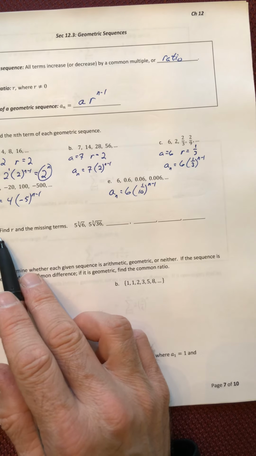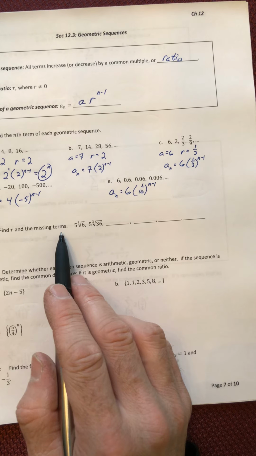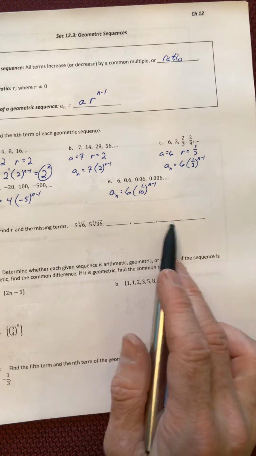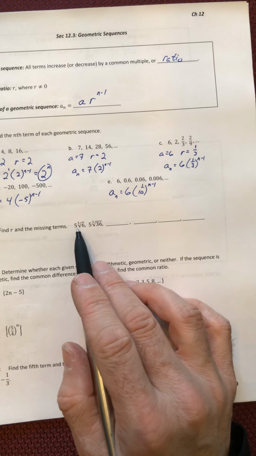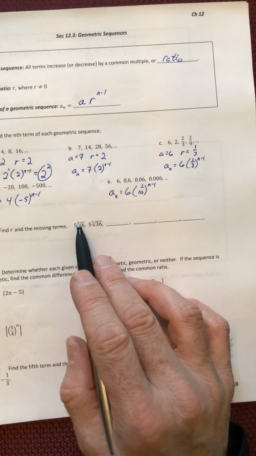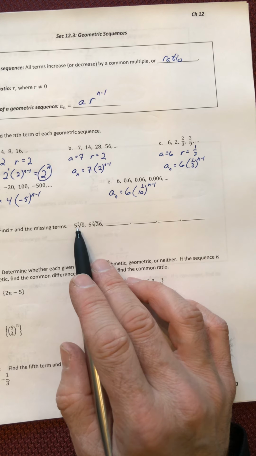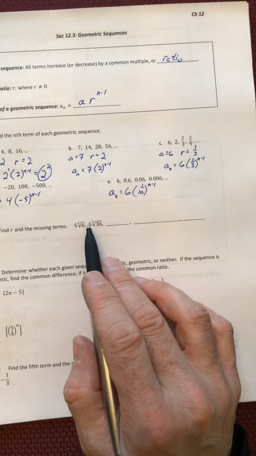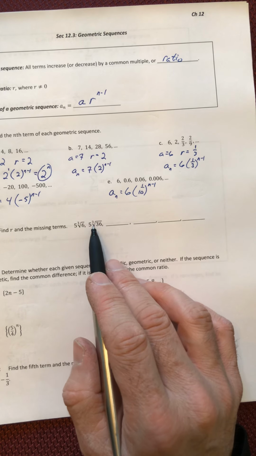All right. Example 2, find r and the missing terms, and we're assuming that this is a geometric sequence. So I'm starting with 5 times the cube root of 6, and then I moved on and got 5 times the cube root of 36.